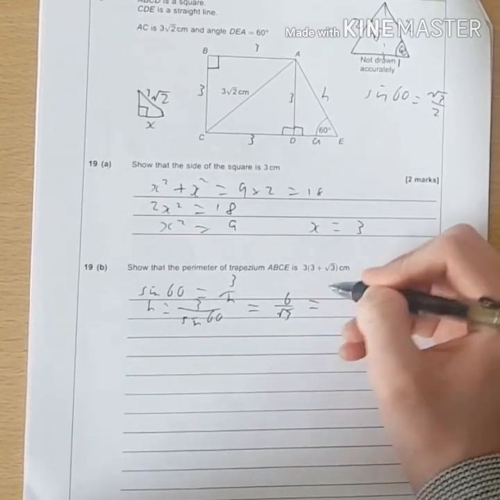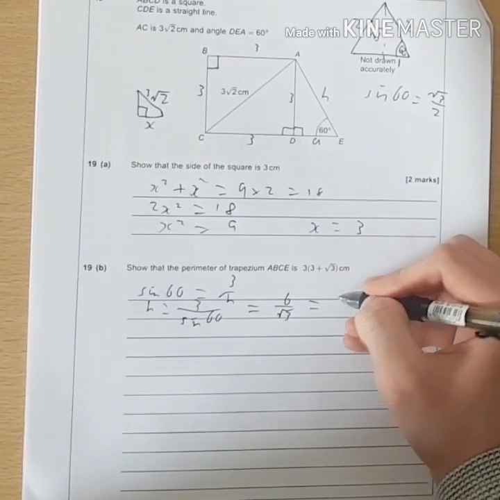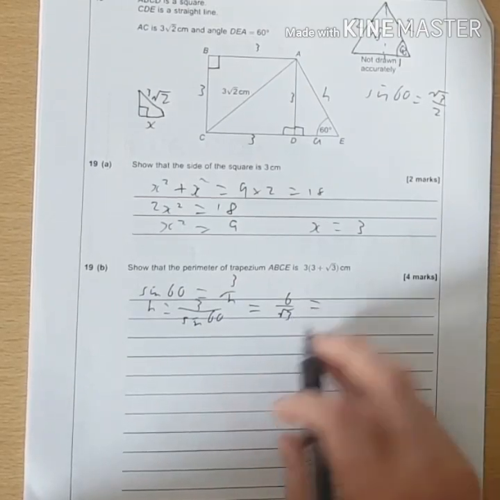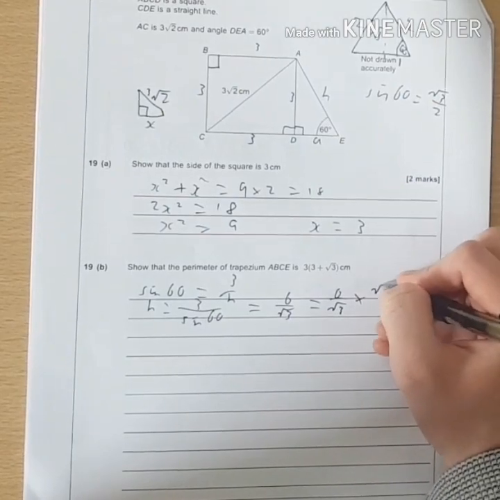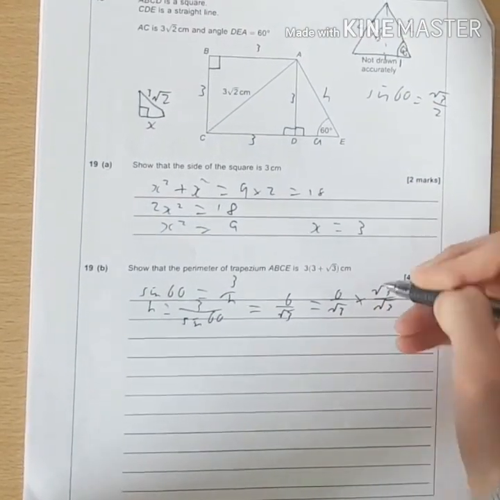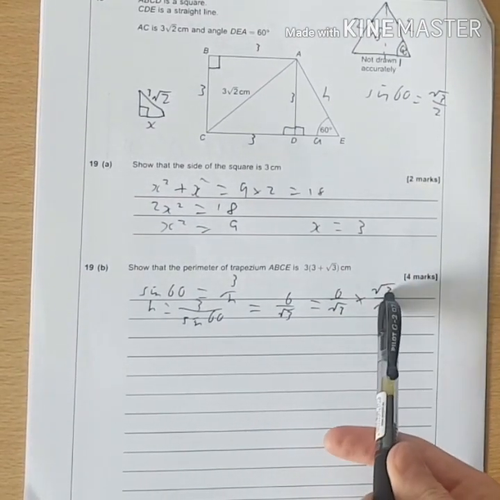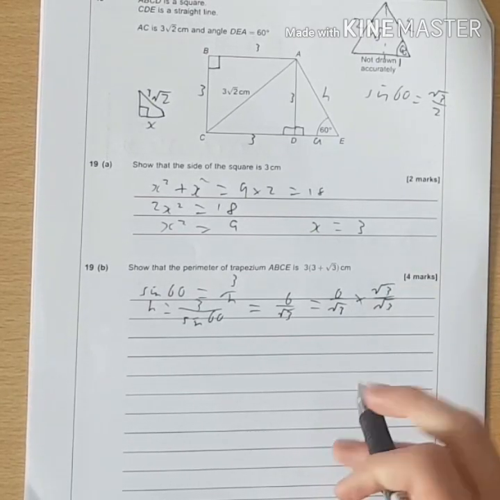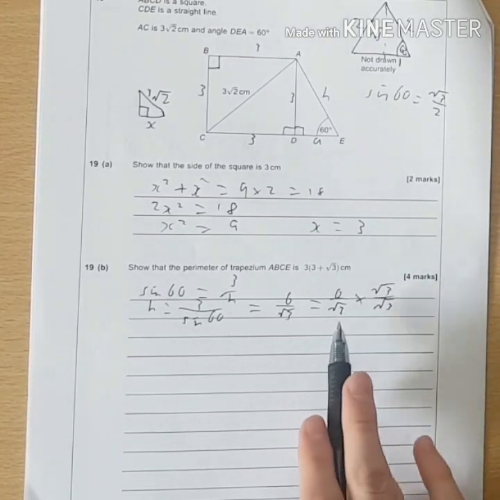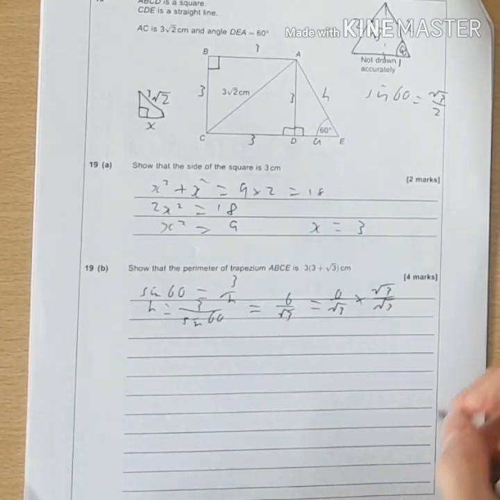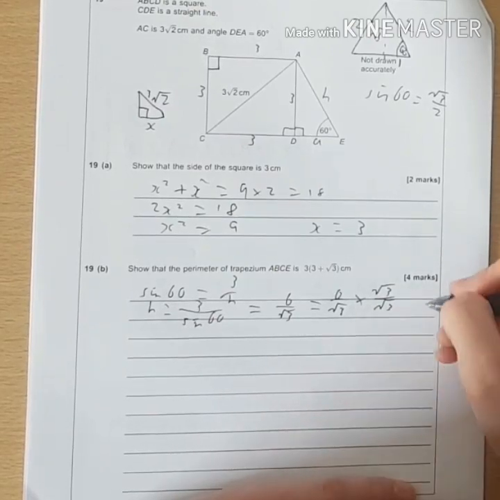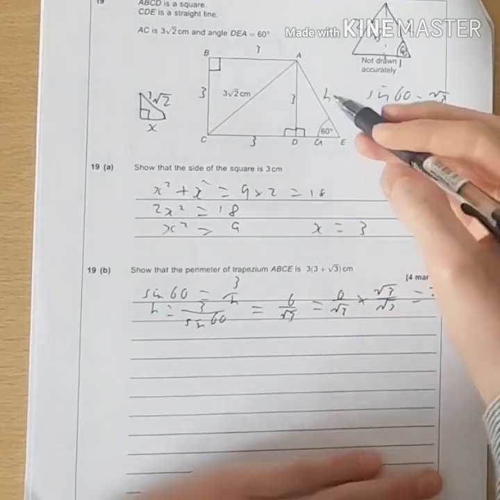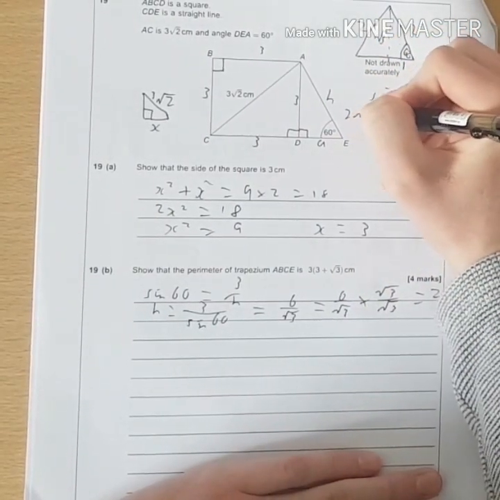I will rationalize this denominator to give us 6 root 3 over 3, because we multiply this by root 3 over 3, which is just equal to 1, so we keep it the exact same but get rid of the denominator. That gives us 6 root 3 over 3, or just 2 root 3. So we have found that AE equals 2 root 3.